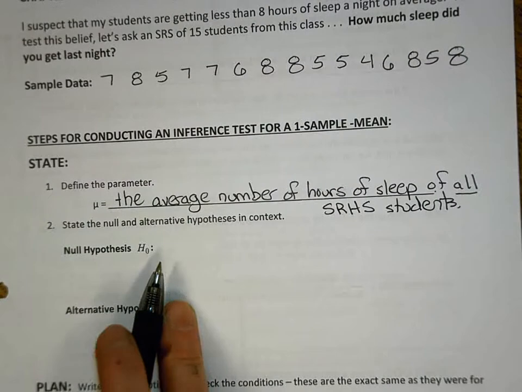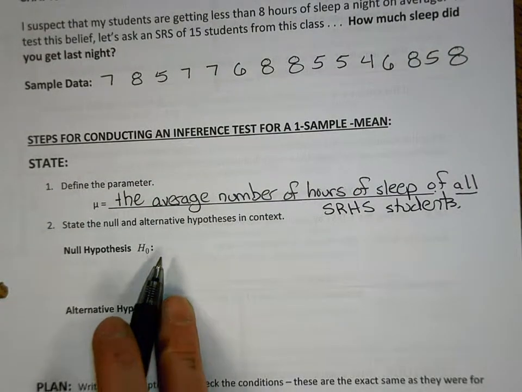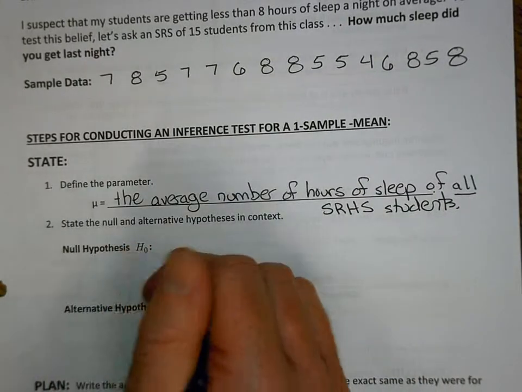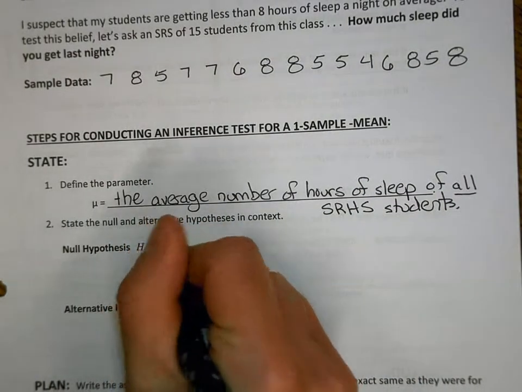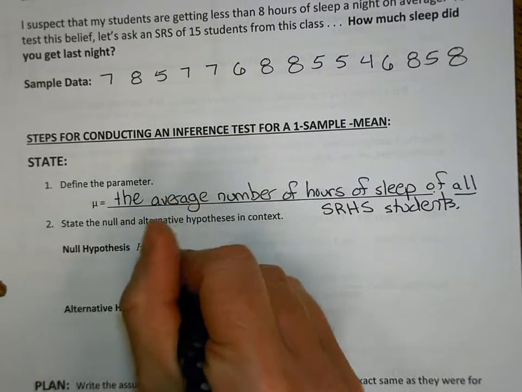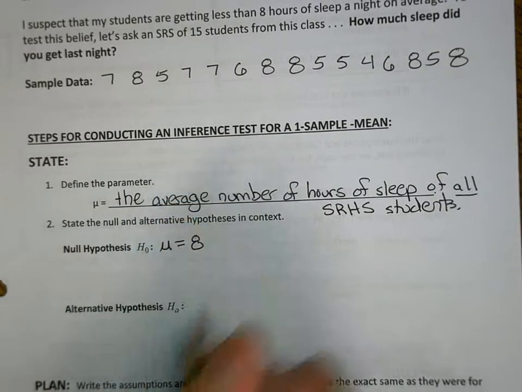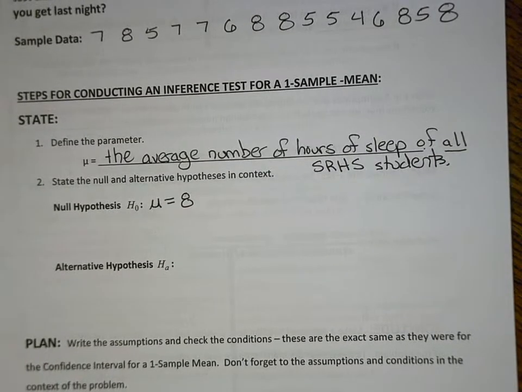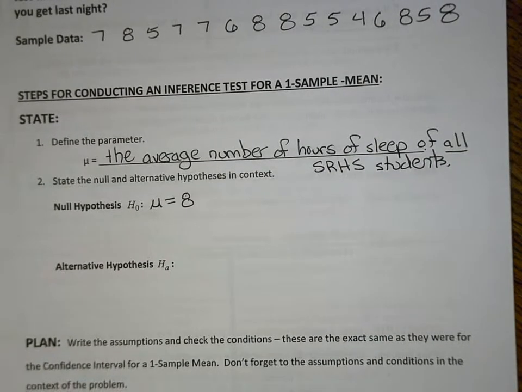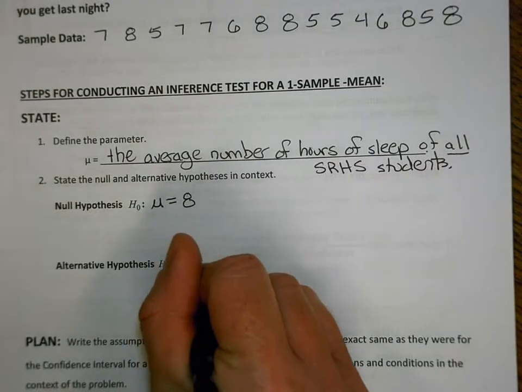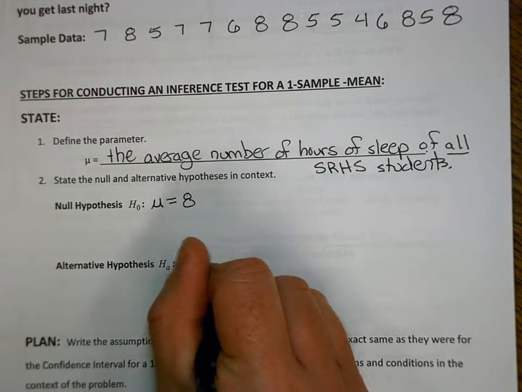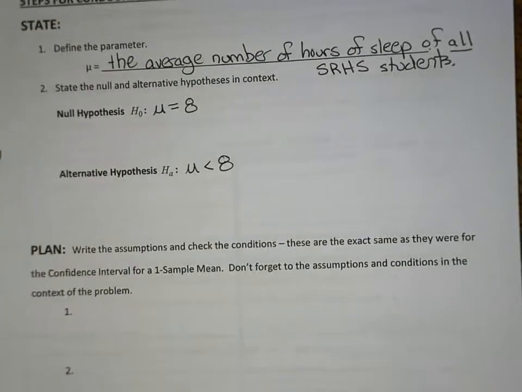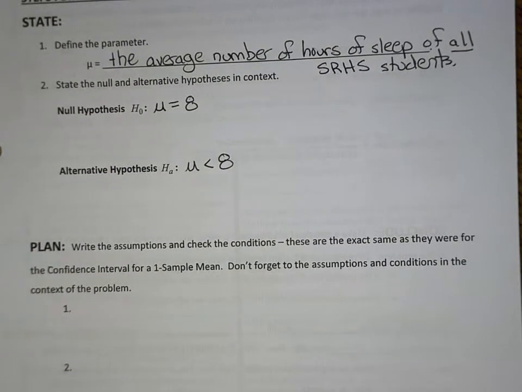Then I get to state my null hypothesis and the alternative. Since I've written out in words the parameter for the population, I don't have to do that again. I'm thinking that they should get, on average, 8 hours. For teenagers, I think you're actually supposed to get 9 to 10, but we'll stick with 8. The alternative is that I'm thinking it's less than 8. So, state's good. Would get an E for that.